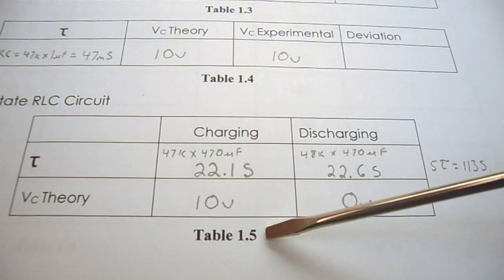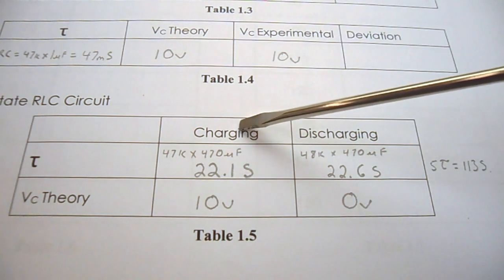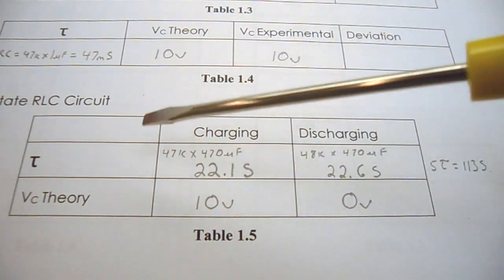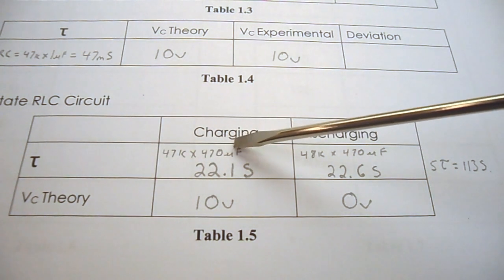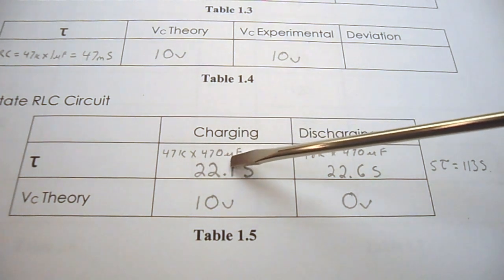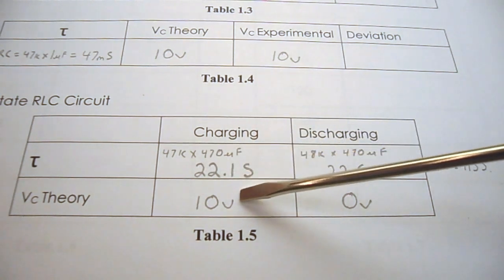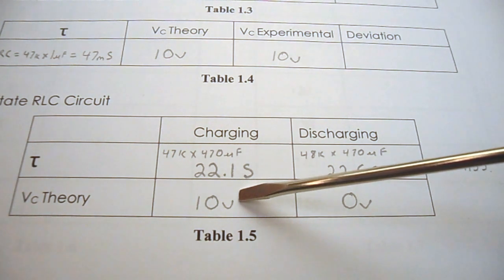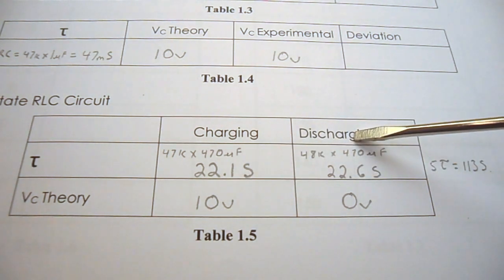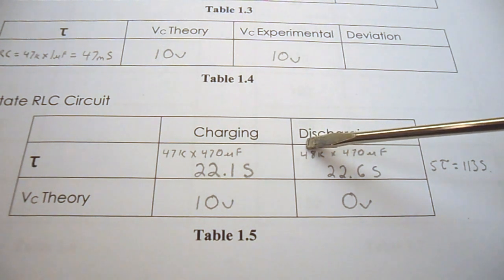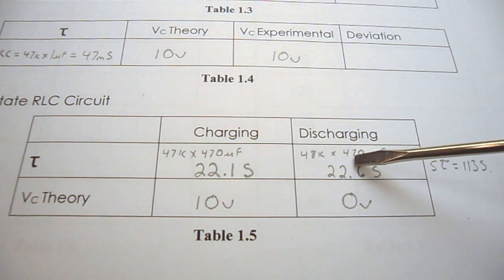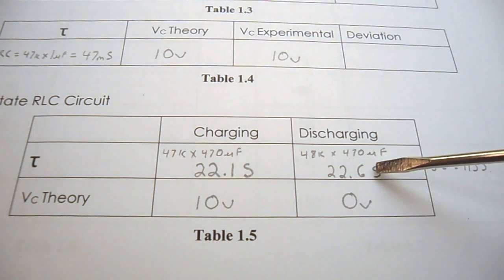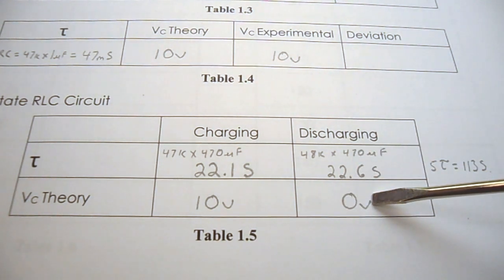So looking at table 1.5, you can see we have charging and discharging. For tau charging, it's 47K times 470 microfarads, which is 22.1 seconds, and it should charge up to 10 volts. Discharging, it's discharging through the 47K and the 1K, so it's 48K times 470 microfarads, which works out to 22.6 seconds. And it should discharge down to 0 volts.